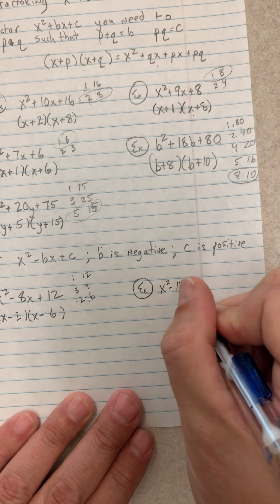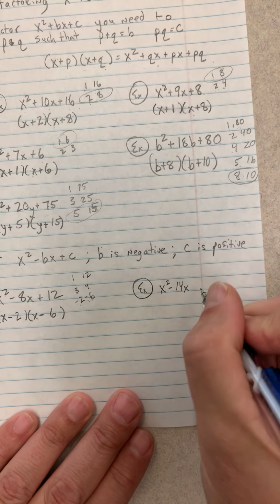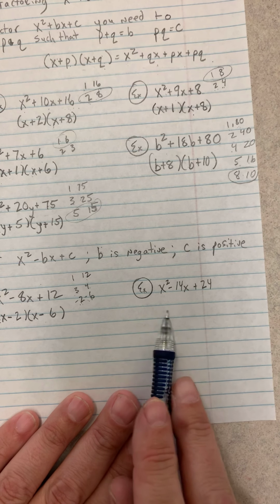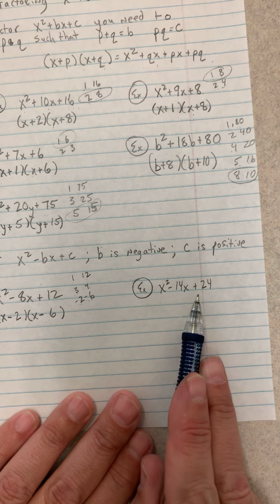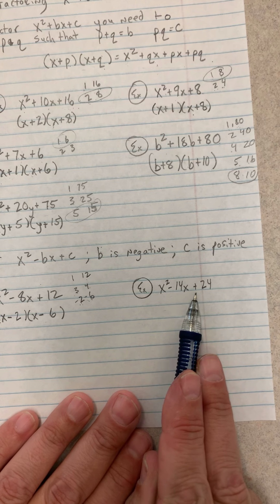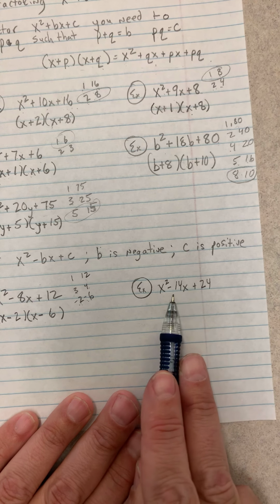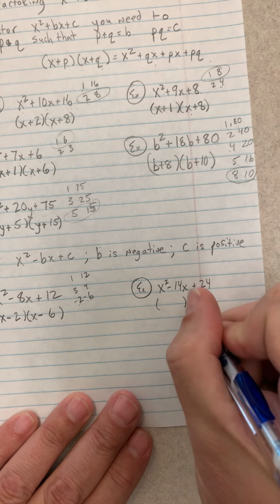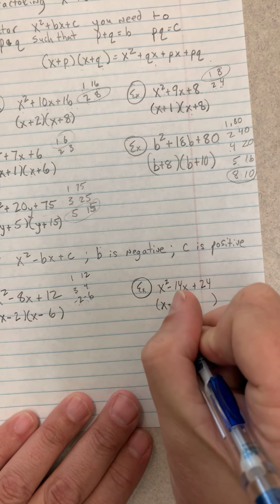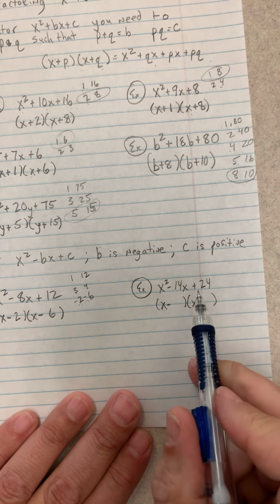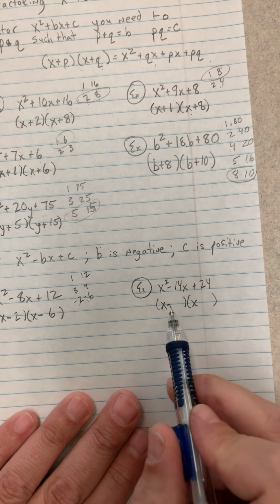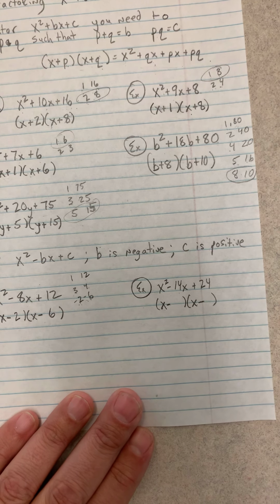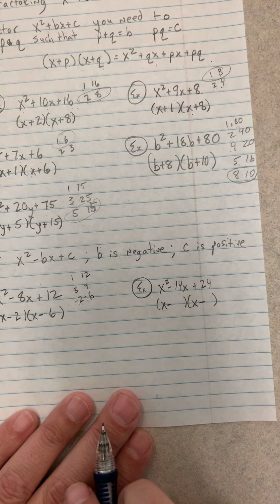X squared minus 14x plus 24. Here's the trinomial. Again, I'm going to look at some signs in here. My C is positive, but my B is negative, and I know that both of these binomials have to be subtraction, because the only way to get a positive C value is if both are positive or both are negative, but I look to my B value to determine what the signs are.